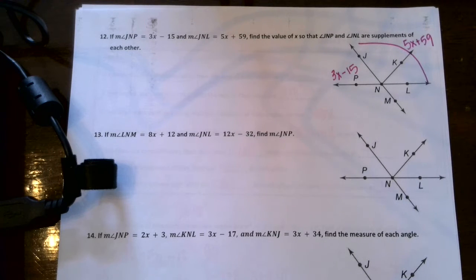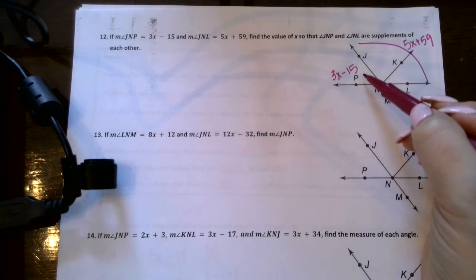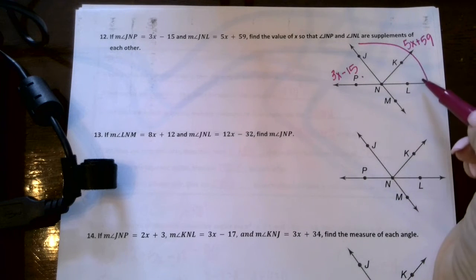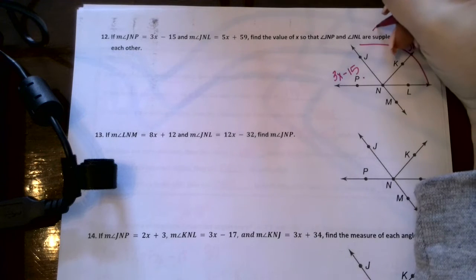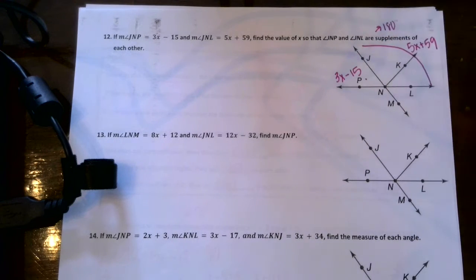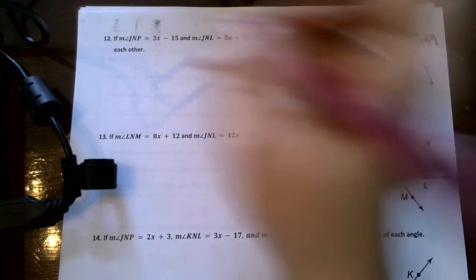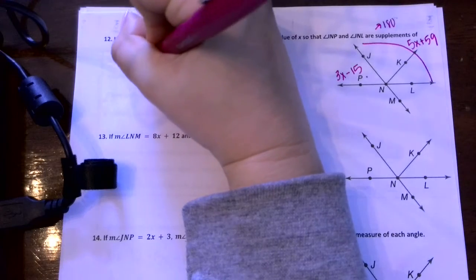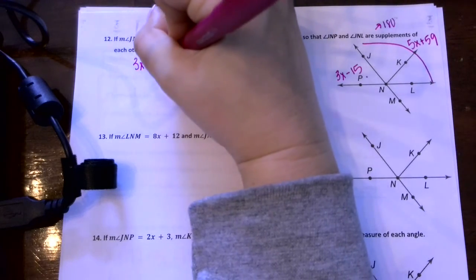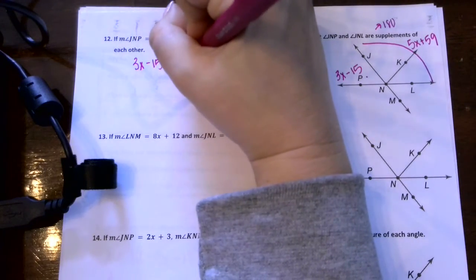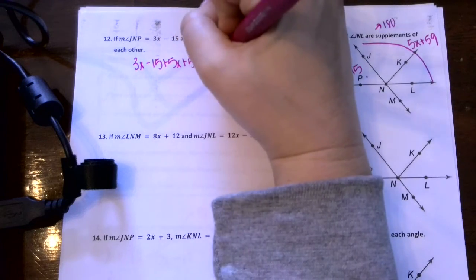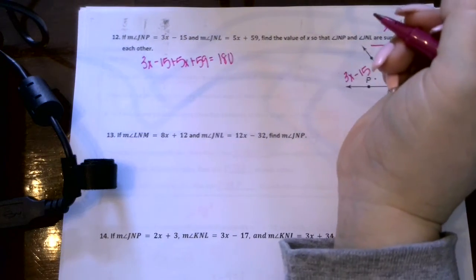You want to find the value of x so that JNP and this whole angle are supplements. Supplement means 180. So if you look at my diagram, they form a straight line, so they are 180 degrees. So I'm going to add up my two little equations and set equal to 180, and then I would go ahead and solve.